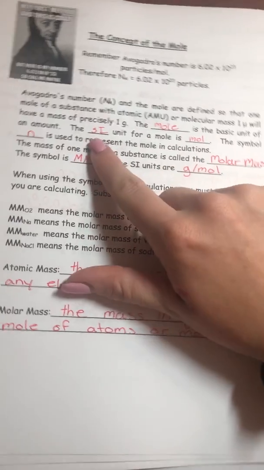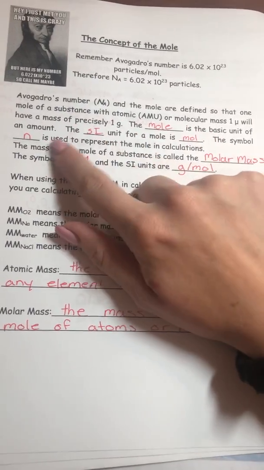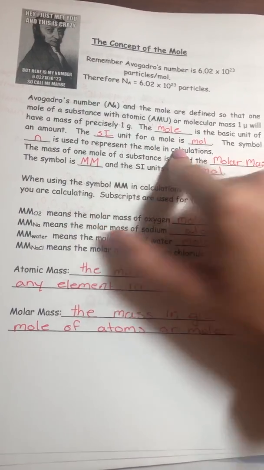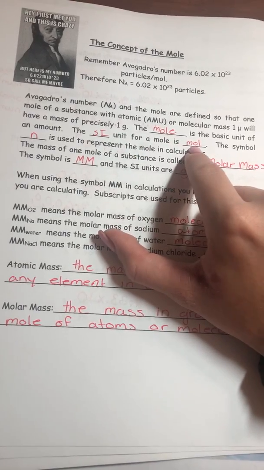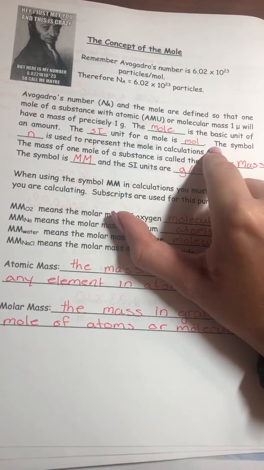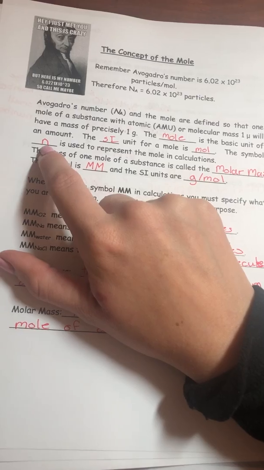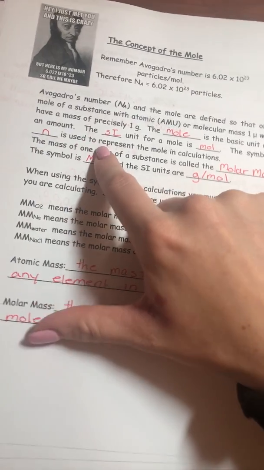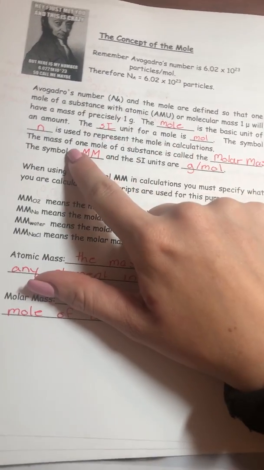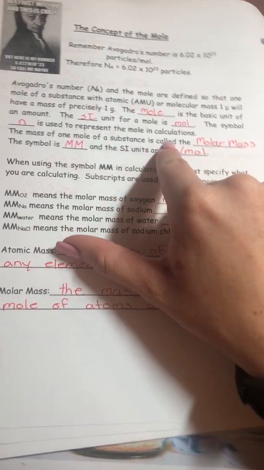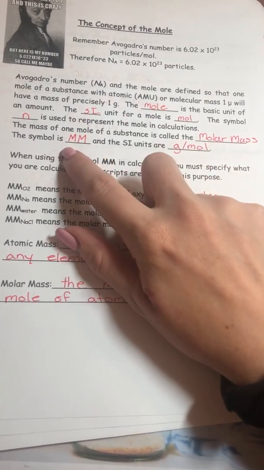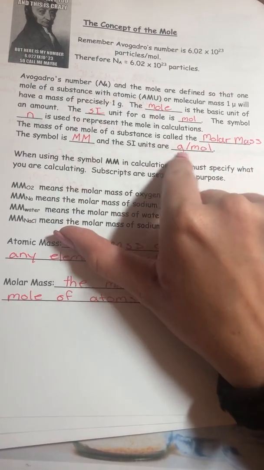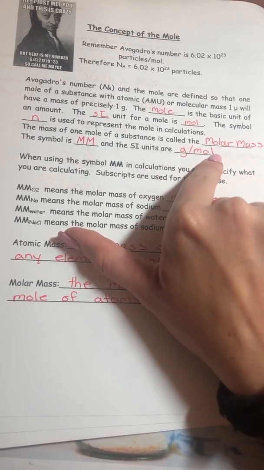So the mole is the basic unit of an amount. The SI unit for a mole, so the units for moles, is mol. And the symbol we use is the little n, which is used to represent moles in calculations. The mass of 1 mole of a substance is called the molar mass. The symbol MM is used, and the units are grams per 1 mole.